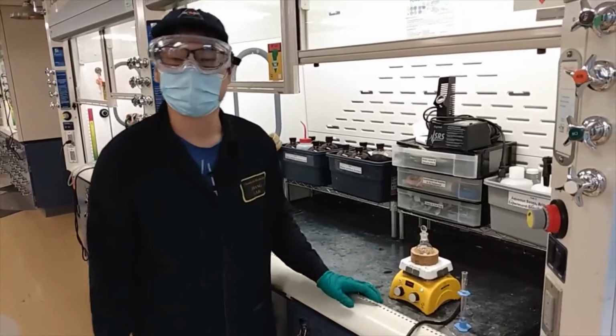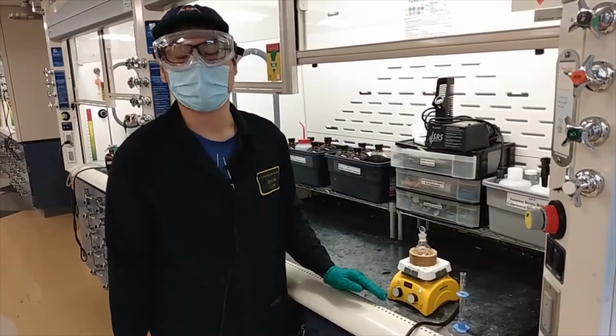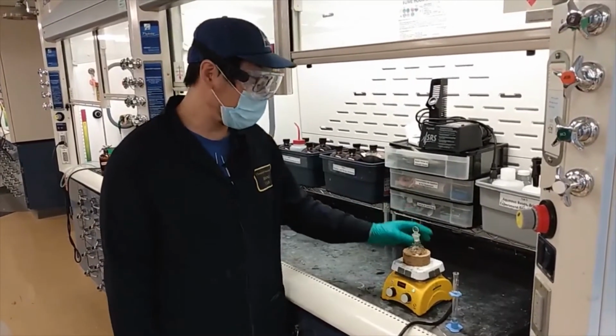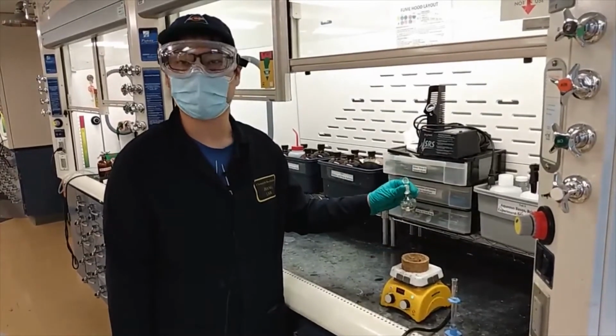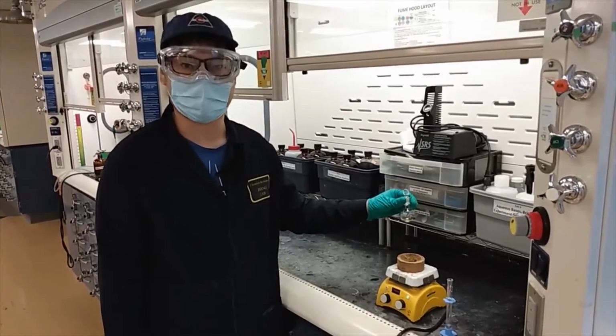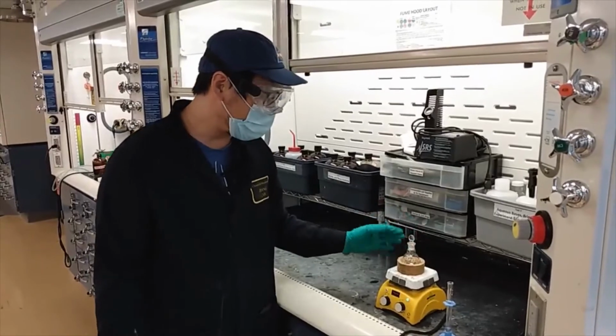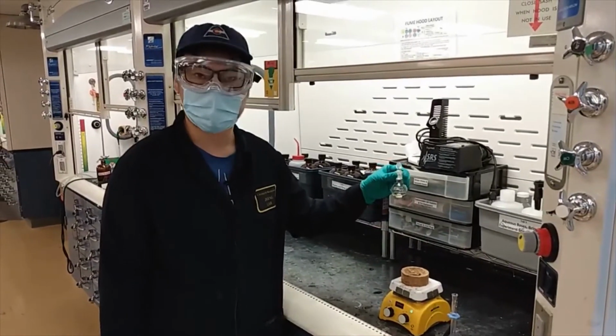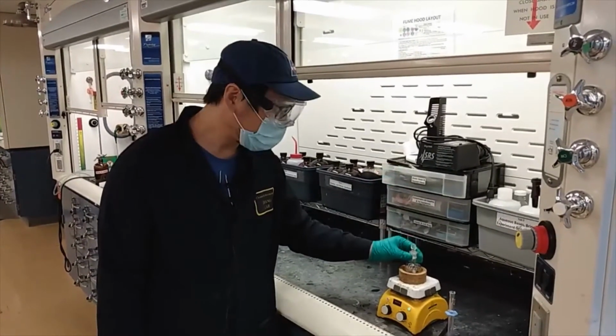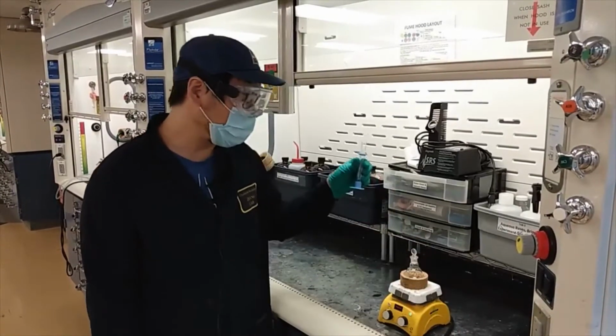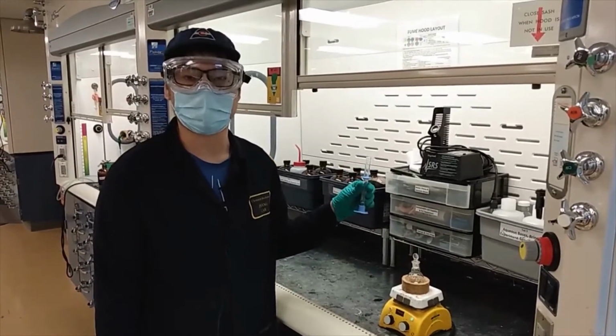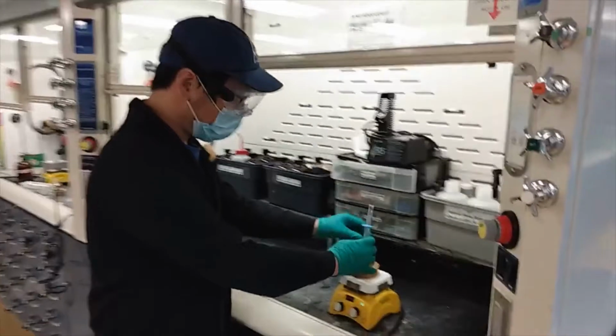Here's the synthesis of the Frambinone. The first step is the aldehyde condensation. Here's the pre-weighed 4-hydroxybenzaldehyde and also the acetone. And we will let it fully dissolve. And we will add 2 ml of the 6 molar sodium hydroxide to trigger the reaction.